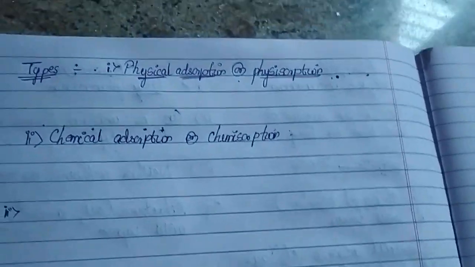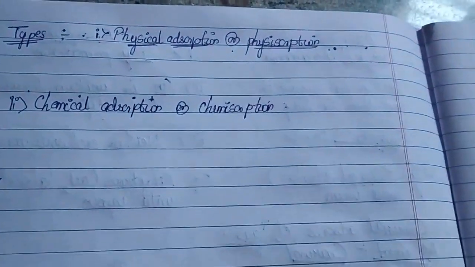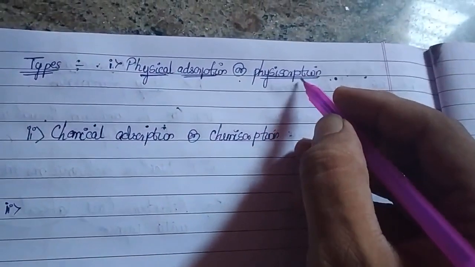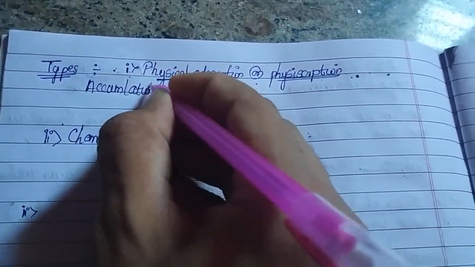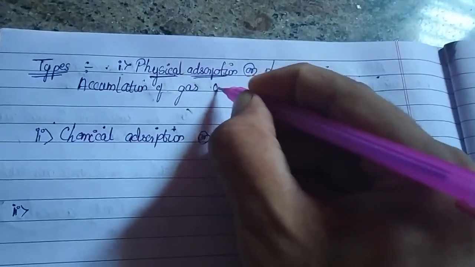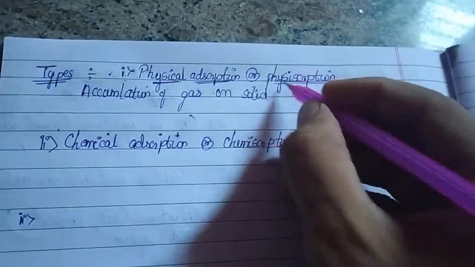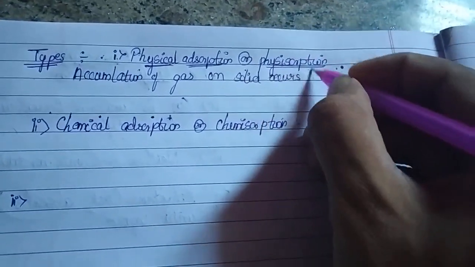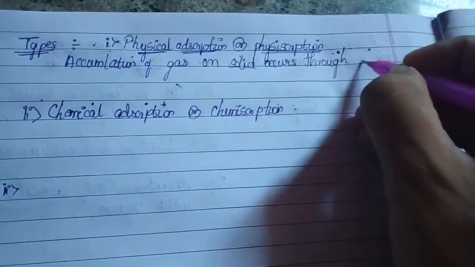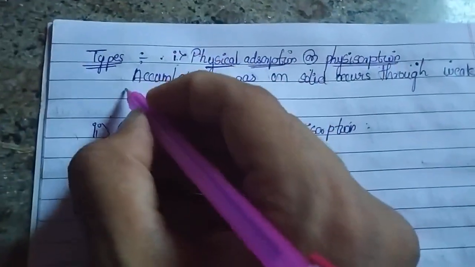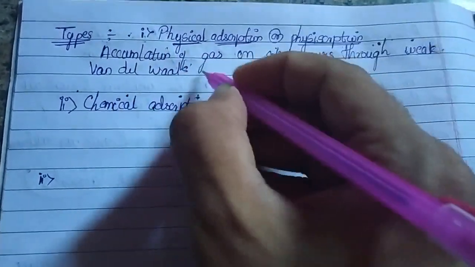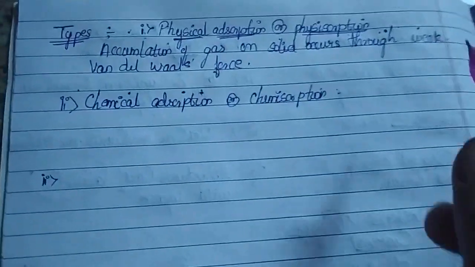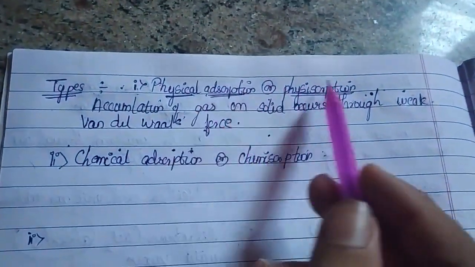Of course, let us first deal with physical adsorption, or physisorption. Remember guys, it is an adsorption process where the accumulation of gas on a solid occurs through, and this is important, weak van der Waals force. That type of adsorption is called physical adsorption or physisorption.